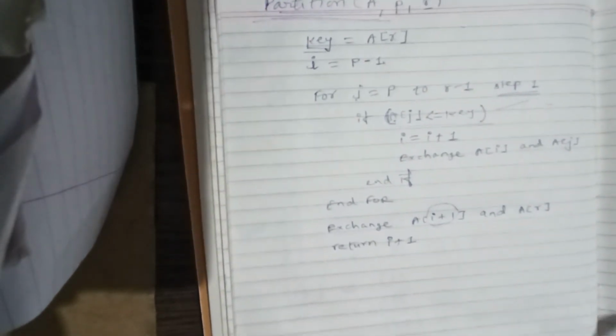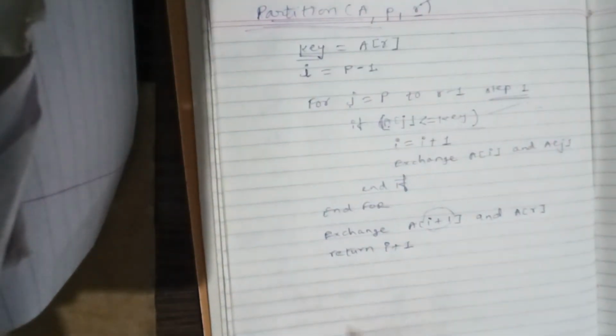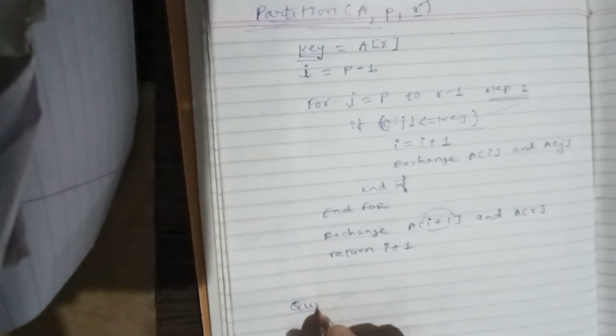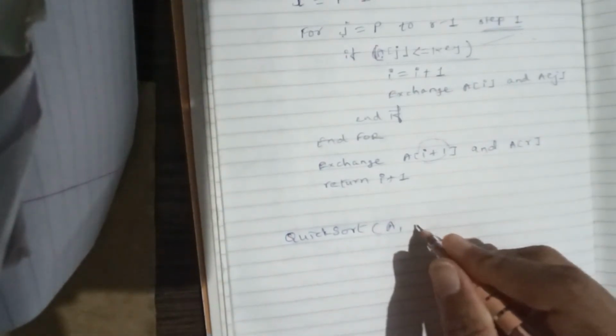Now Quicksort is using this partition algorithm. So let's write the Quicksort algorithm. Now for Quicksort, we have an array with LB and UB, or we may say P and R.